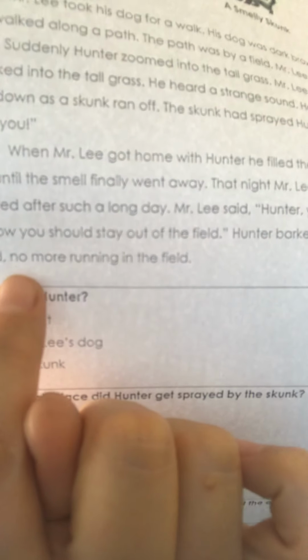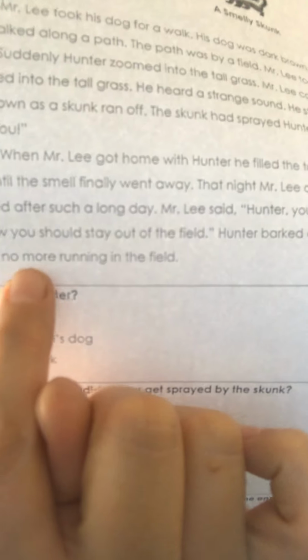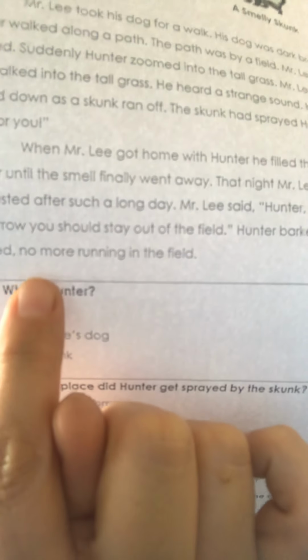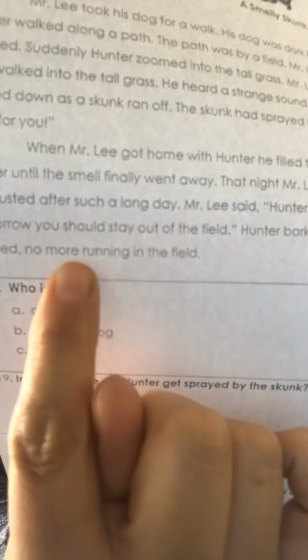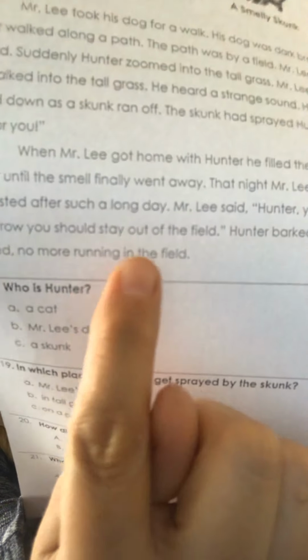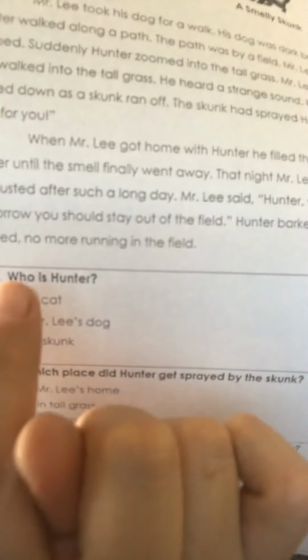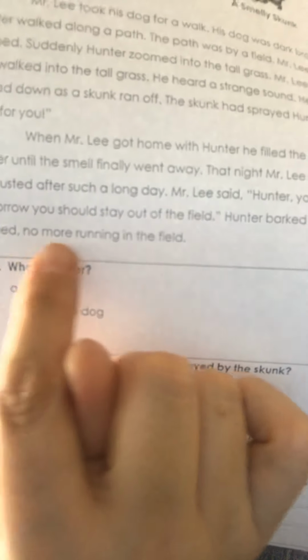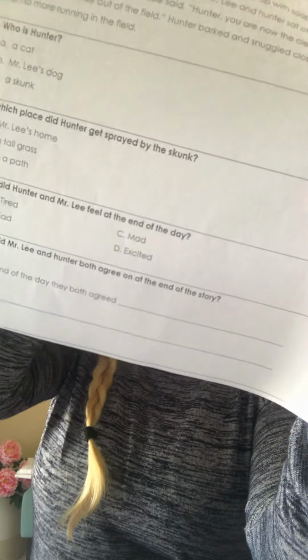So, go ahead and take your pencil, scholars, and write here this word no, N-O. Underline that word all the way to the very last word. Underline it. And you're going to need all those words. No more running in the field. That's 6 words you're going to need to write, starting at the word no, N-O. Underline all those. And it's going to go down here. They both agreed that there would be no more running in the field.